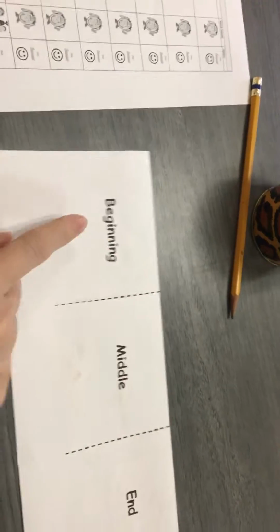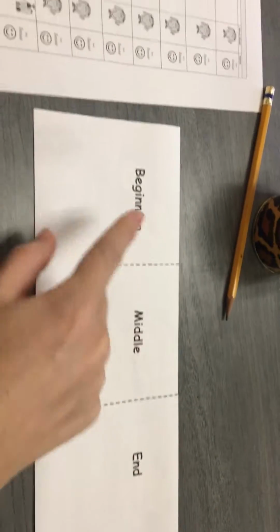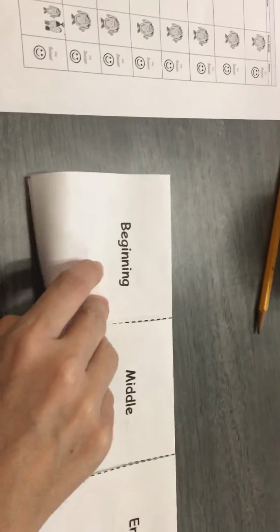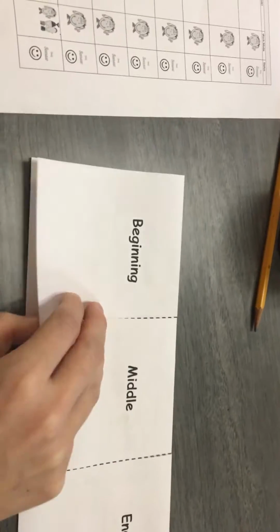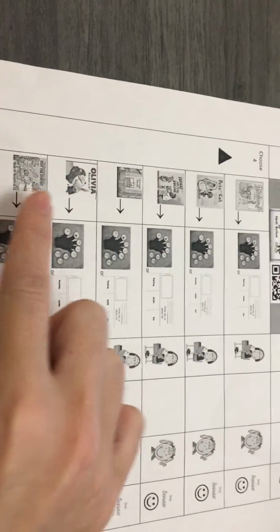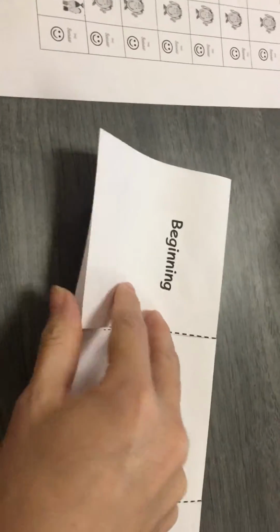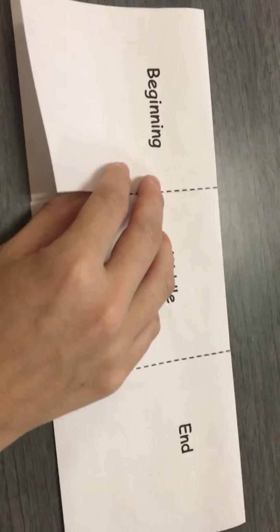Let's go ahead and get started. This says beginning, middle, and end. I'm going to talk about the beginning of the story right now, and my story that I read was Rainbow Fish. As you can see on your activity list, there's not a choice for Rainbow Fish. You have your own books about community helpers. So we should not be doing the Rainbow Fish on your flip chart.